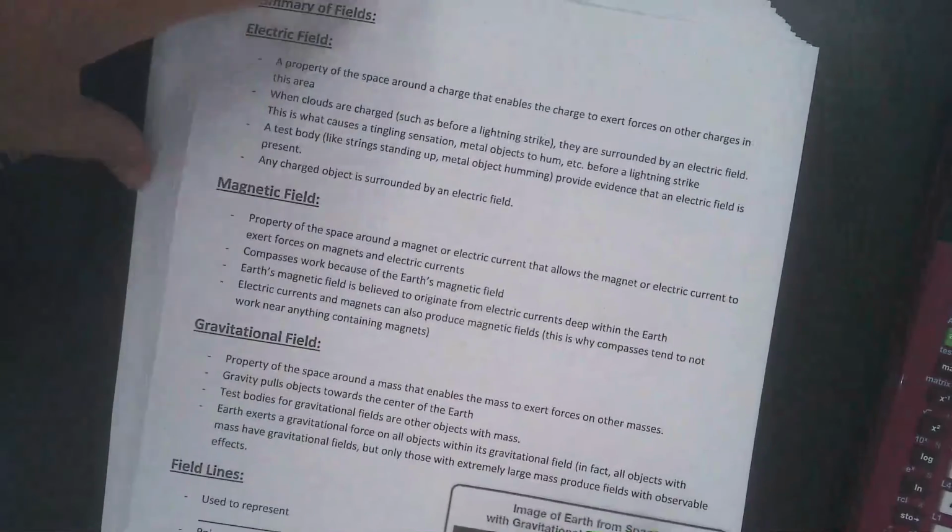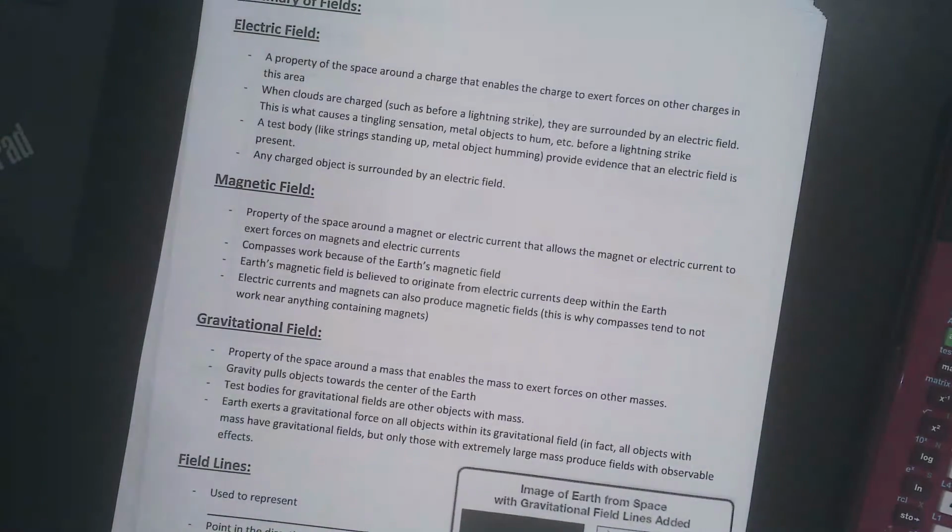So let's just do a brief summary of our electric fields. Electric fields have a property of space around a charge that enables the charge to exert forces on other charges. So that's the positive and the negative interacting, or the positive and the positive, or the negative and the negative, and we know that to be a repulsion. When clouds are charged right before a lightning strike, they're surrounded by an electric field, and that's where you get the tingling sensation, or sometimes a metal object will hum right before a lightning strike. And a test body provides evidence that an electric field is present. A charged object is surrounded by an electric field.